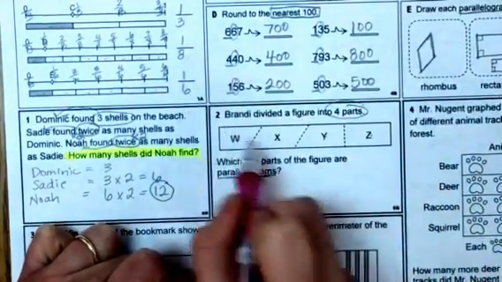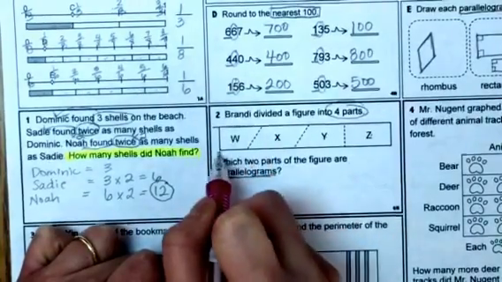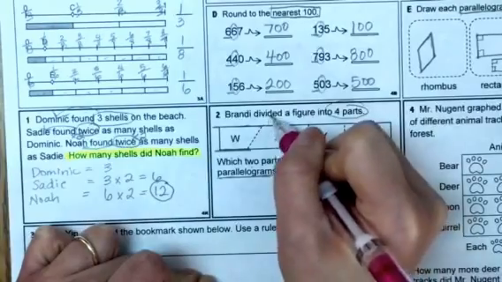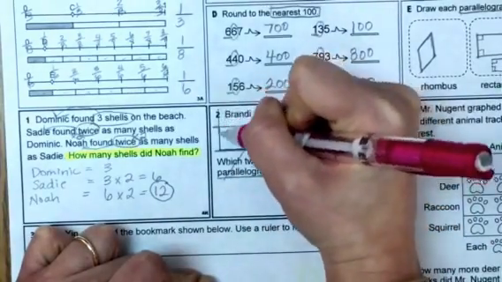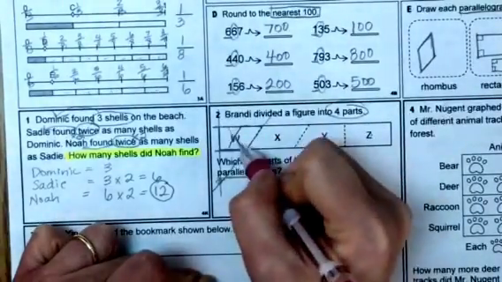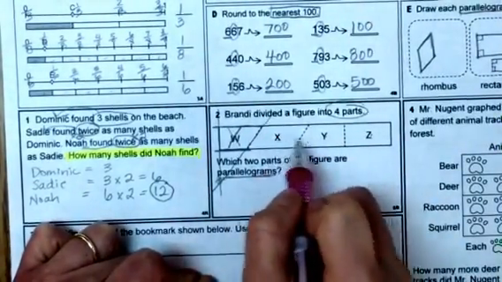If we look at W, we have these 2 sides are parallel. These 2 opposite sides are parallel, but these 2 sides, they are not parallel. Eventually, they will intersect, so it can't be W. Now we look at X.